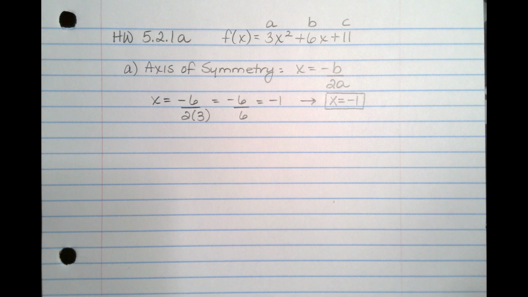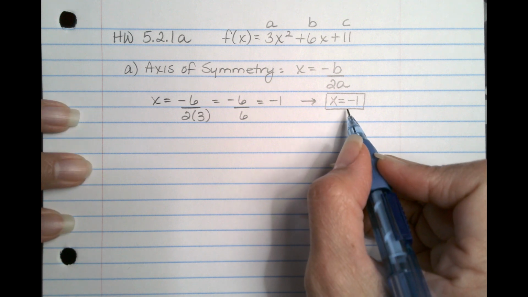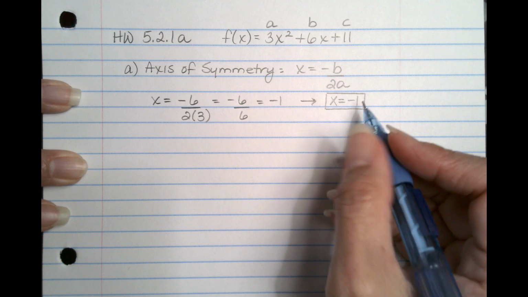I need you to make sure that you write it as x equals negative 1. An equation of a line has to either be vertical or horizontal or slanted, but as far as the axis of symmetry, we know it has to be vertical. So make sure you stipulate that by writing x equals negative 1 or whatever the number is.